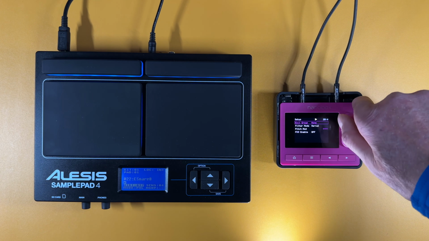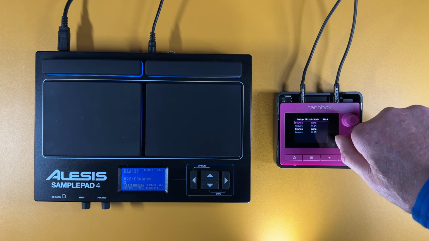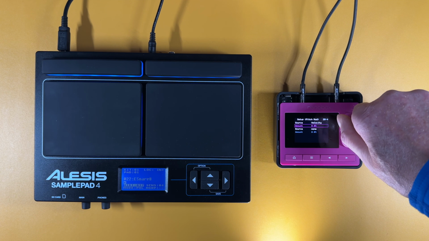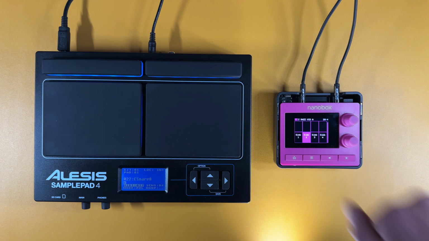Using the top knob, scroll to Pitch Mod. Push the right arrow button to enter the modulation settings. Select velocity as the source and adjust the amount for the desired amount of modulation.